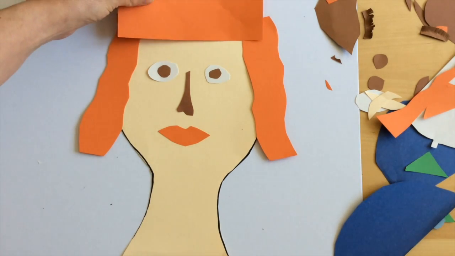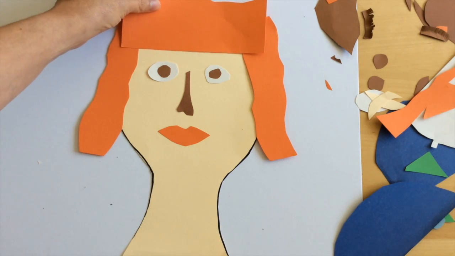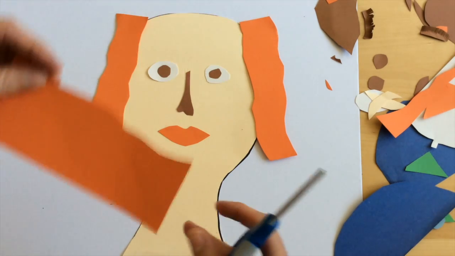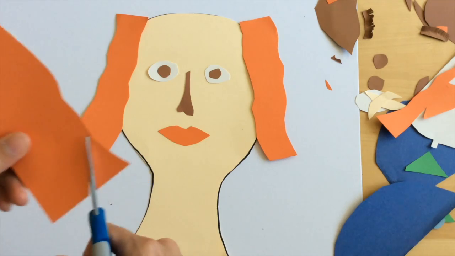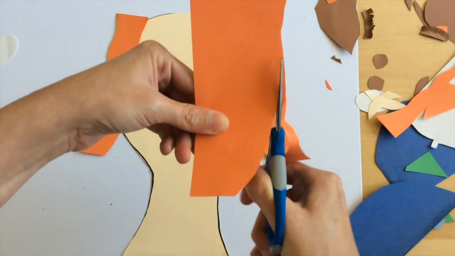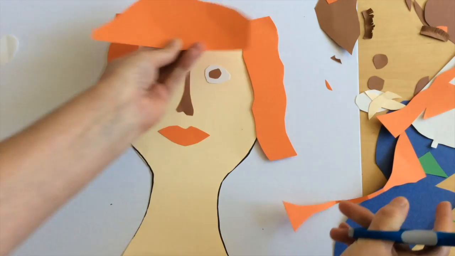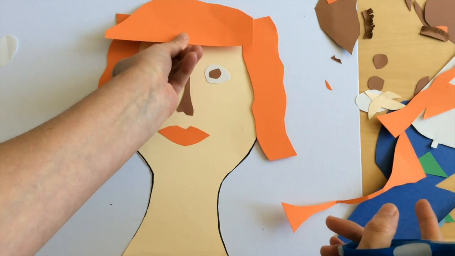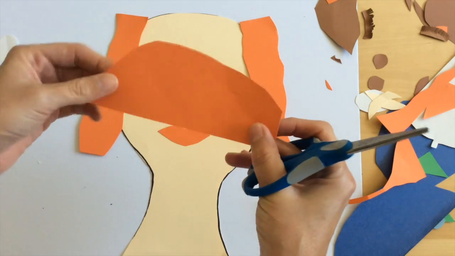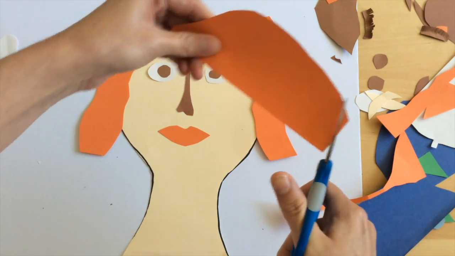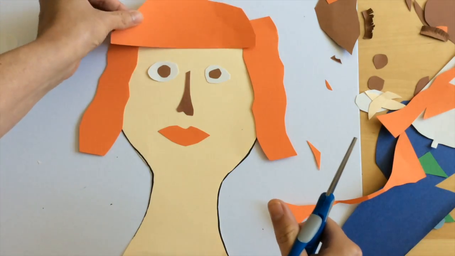And I want to make bangs, even though I don't have bangs. I want to make bangs for this face. So I'm going to cut kind of like a curved top to kind of match the curved line of the top of my head. Place it there.